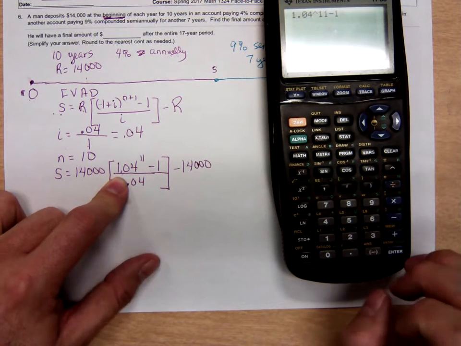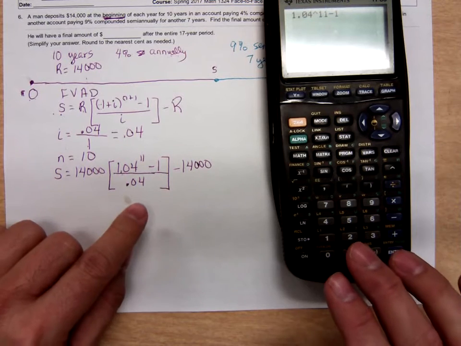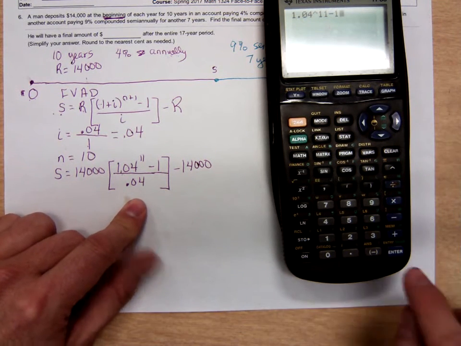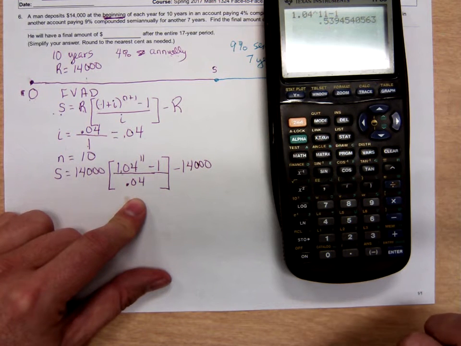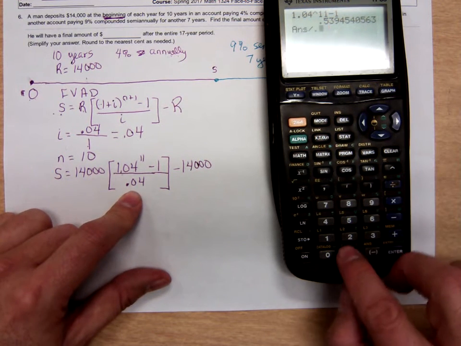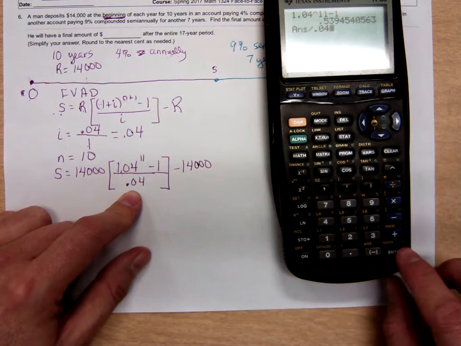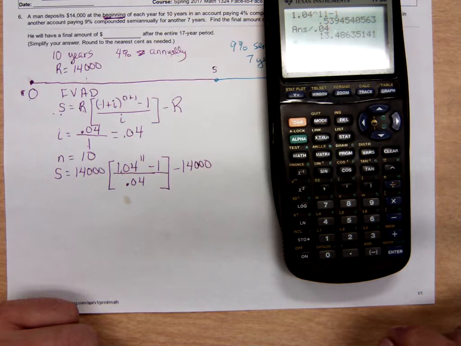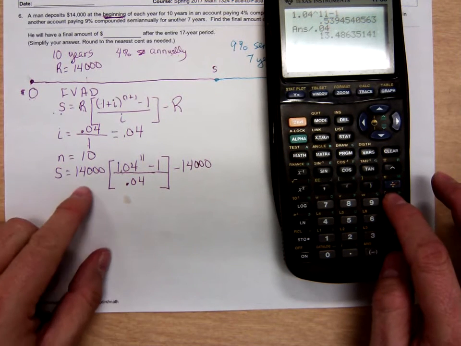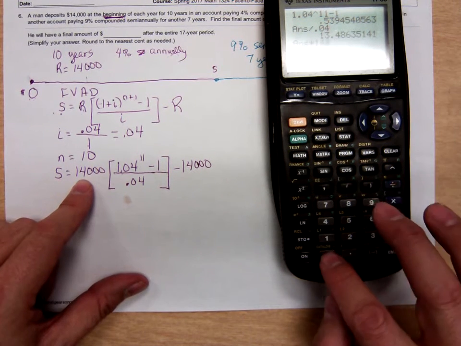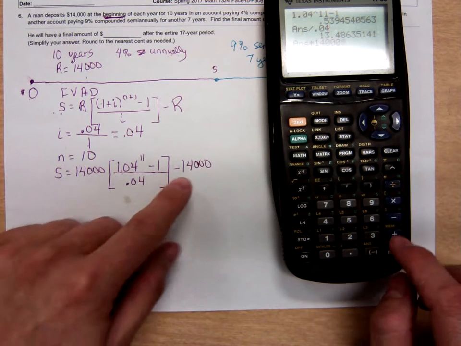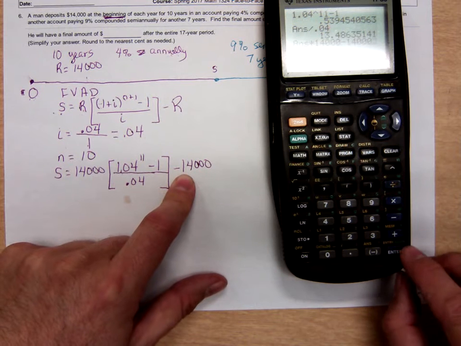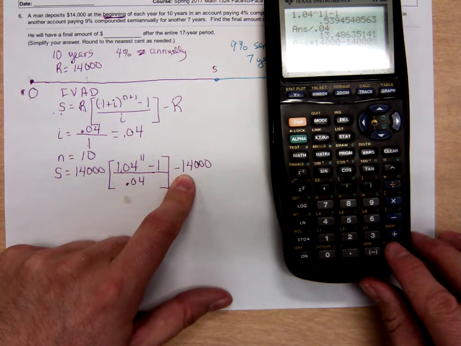And the way I normally punch this in is I always punch in the bracket number first. I punch in the top, hit enter, and then divide by the bottom. So divide by 0.04, hit enter. Now times 14,000 and then subtract 14,000. This is the future value of an annuity due formula.